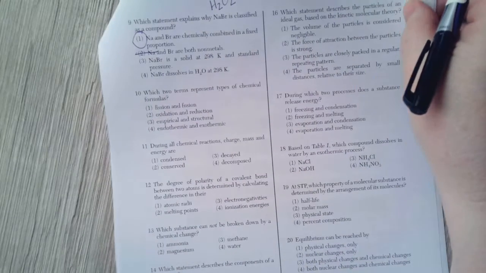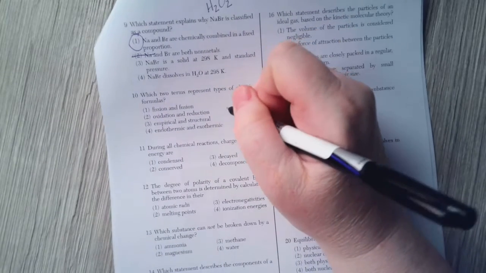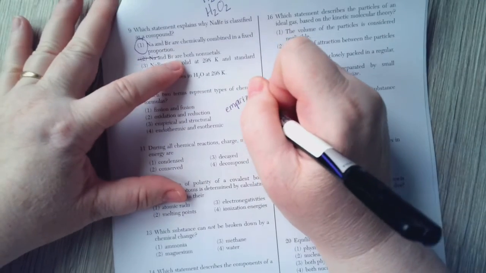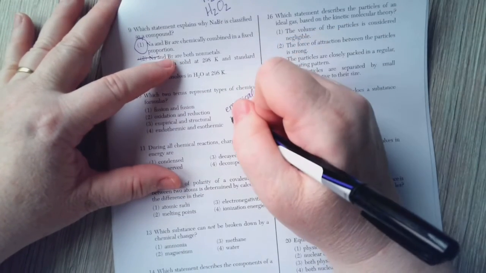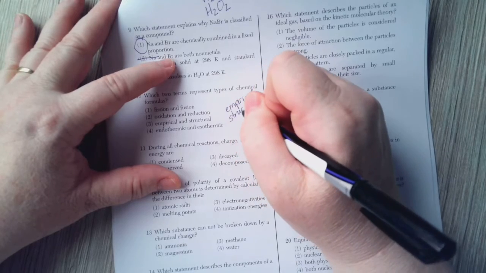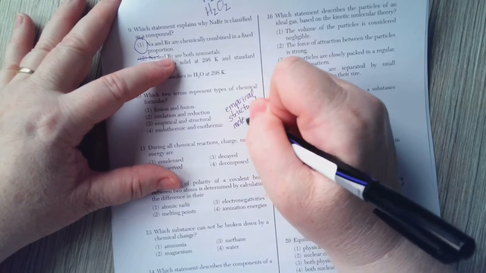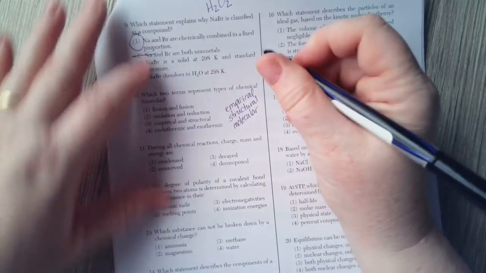Which 2 terms represent types of chemical formulas? Well, let's see. We can have empirical. That's when you reduce it to lowest terms. We can have structural. And we can have molecular. So let's see.